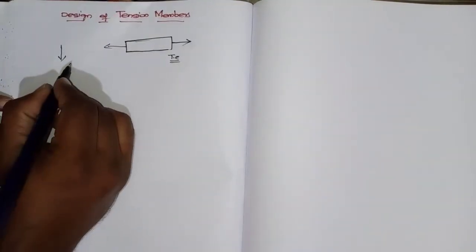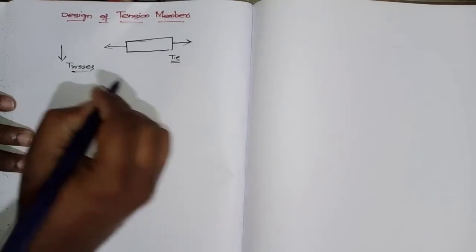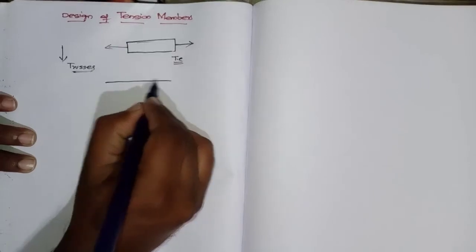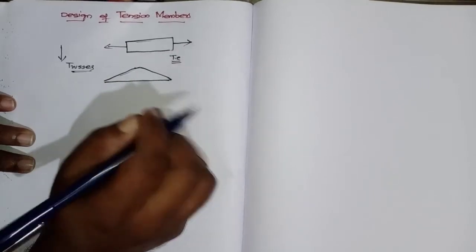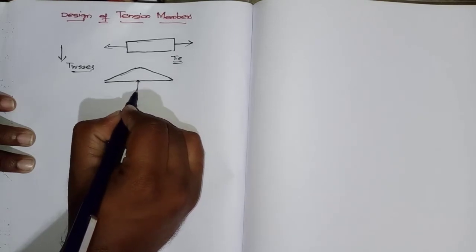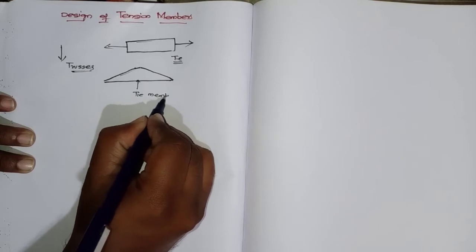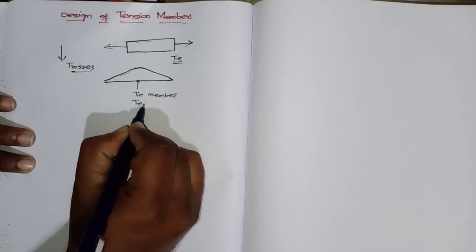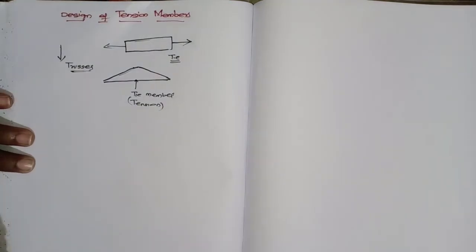If you see the trusses, if you go to any indoor stadiums or function halls, you will see different types of trusses. In those, this is nothing but a tie member or a tension member.